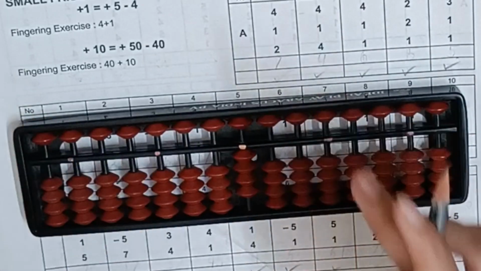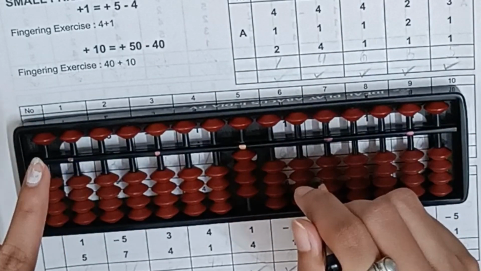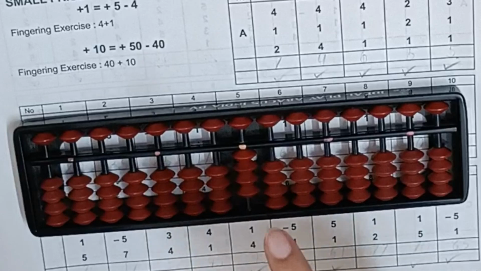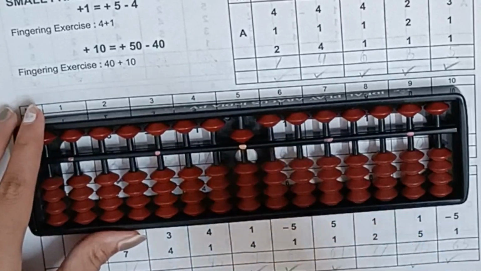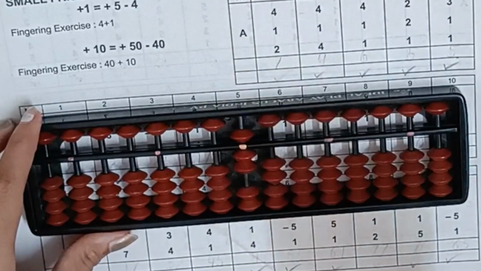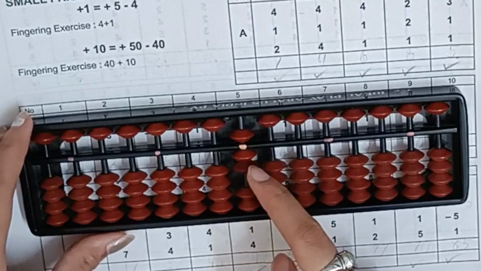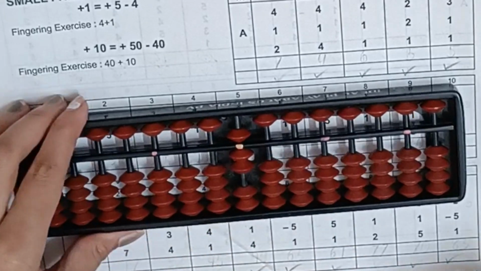So you will use small friend formula. What is the small friend formula for plus 1? Add 5 less 4. Then you have 2. So what is your answer? 5, 6, 7. 7 is your answer.